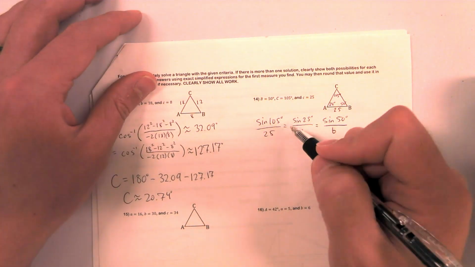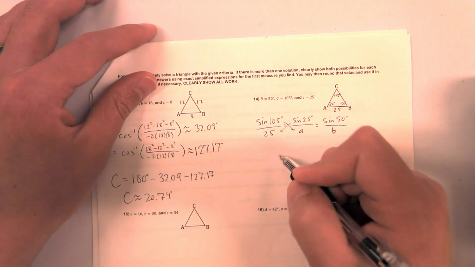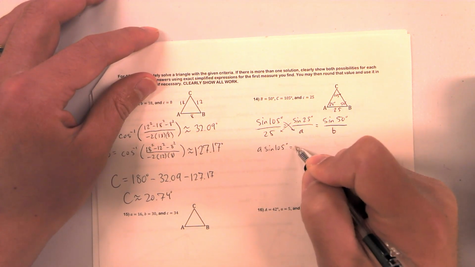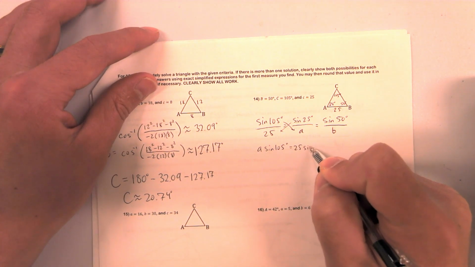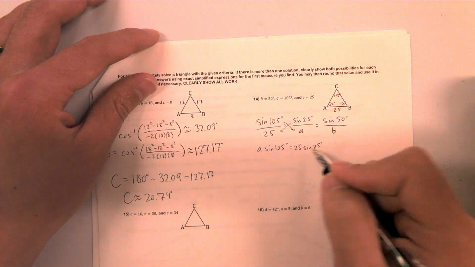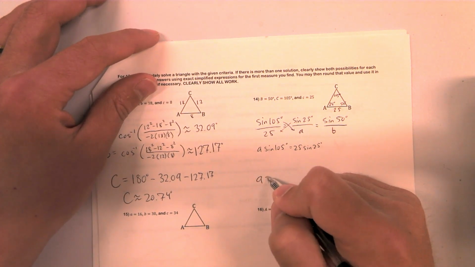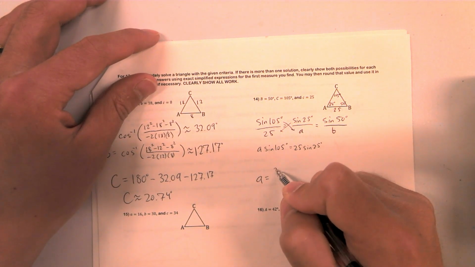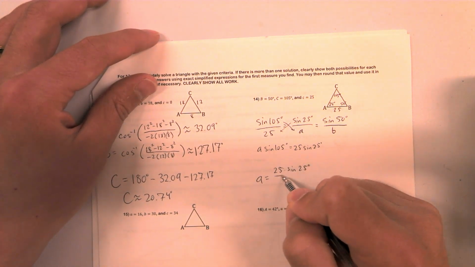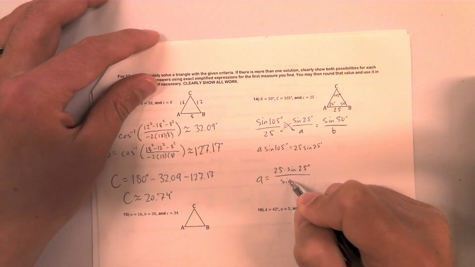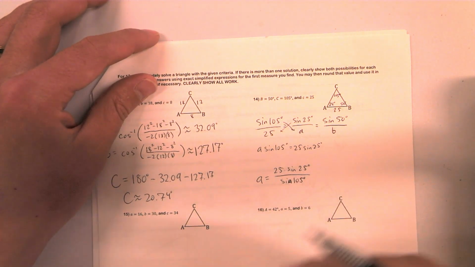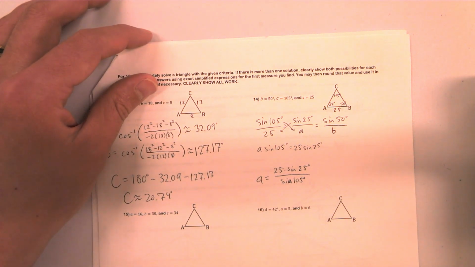Okay, so cross multiply here, you get A times the sine of 105 degrees equals 25 times the sine of 25 degrees, and divide both sides by the sine of 105, you get A equals 25 times the sine of 25 degrees over the sine of 105 degrees. And you can type that in your calculator and approximate.